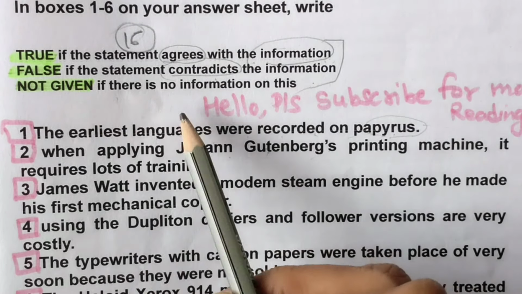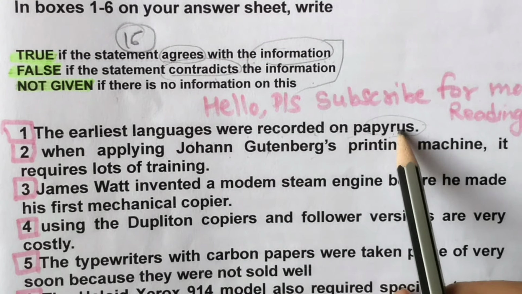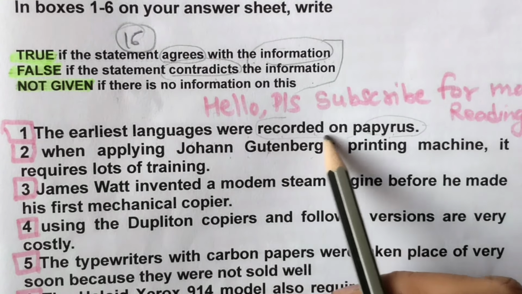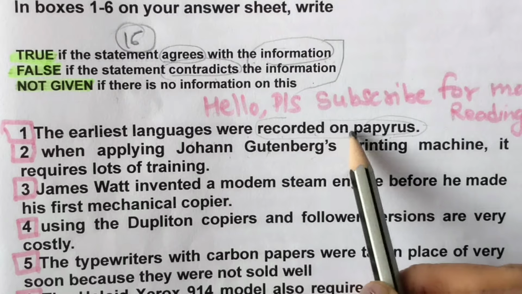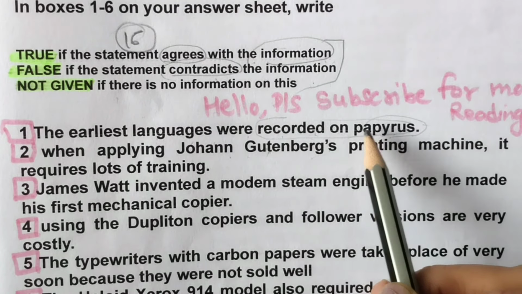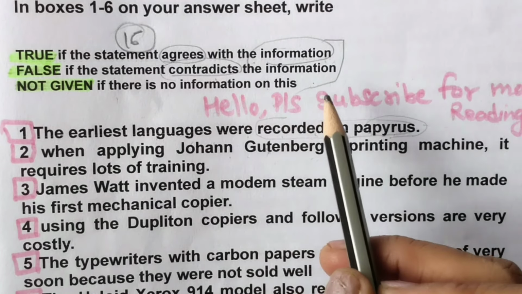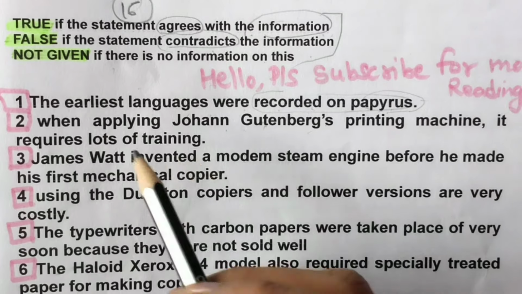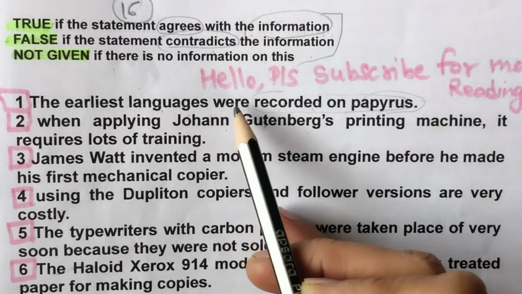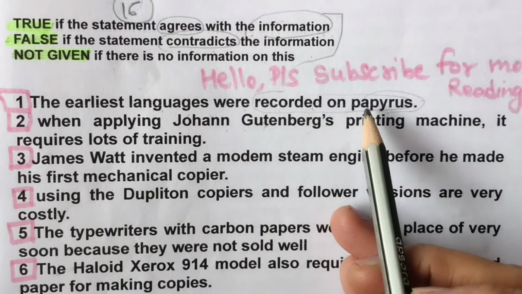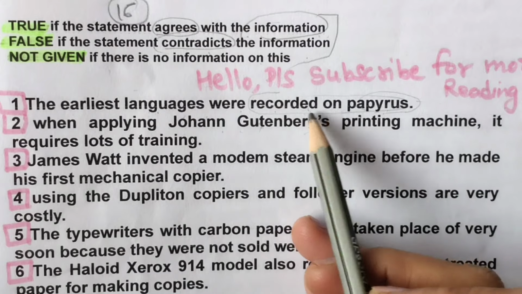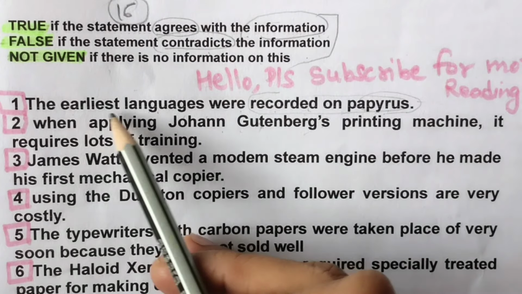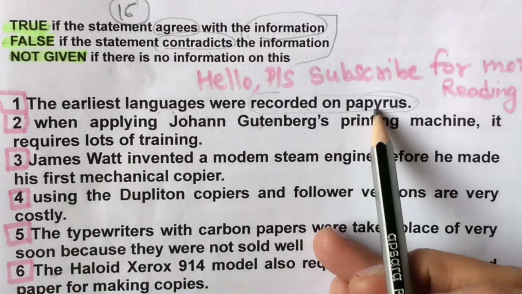And Not Given is when the main purpose of the question statement, like here, is recorded on papyrus. If they have not talked about being recorded on papyrus, then definitely it will be not given. Now let's read the first question. The earliest languages were recorded on papyrus. Do practice with me, it will be helpful for you. The earliest languages were recorded on papyrus.